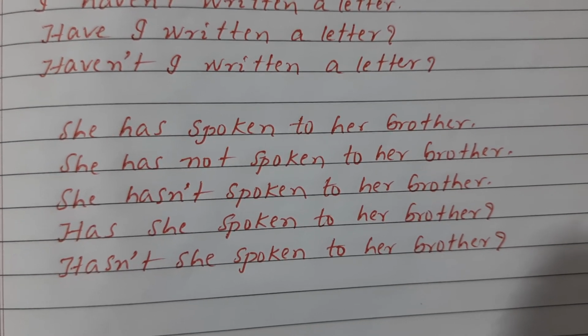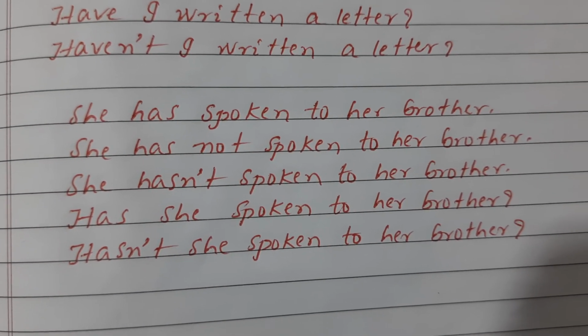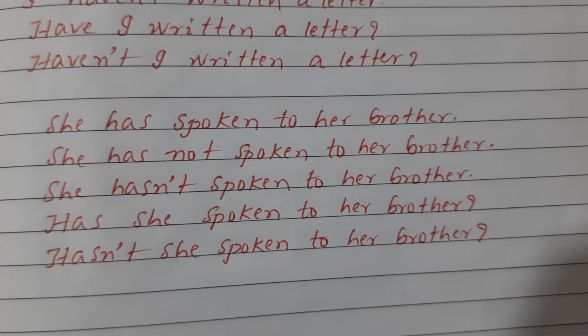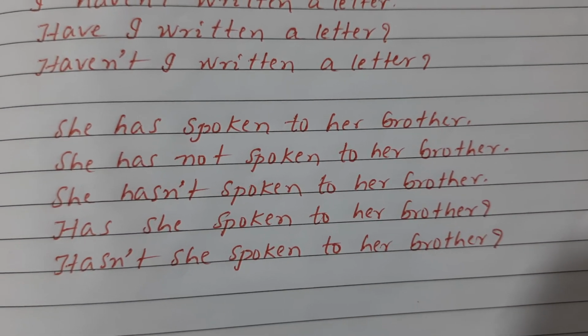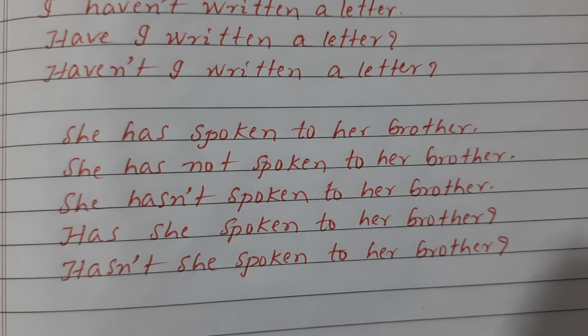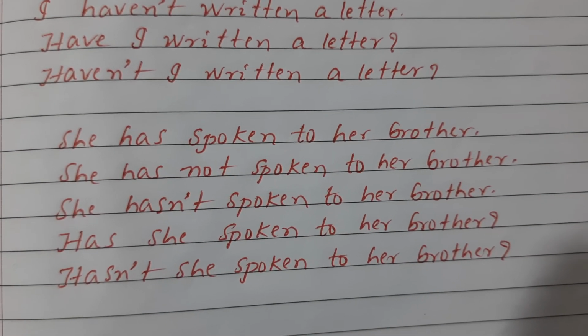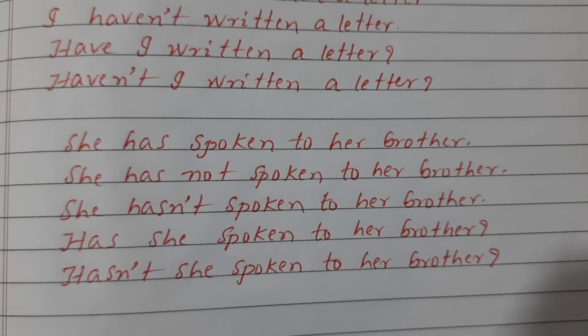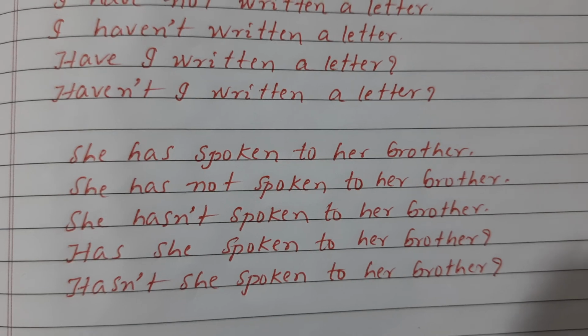You need to practice, you need to understand the structure of the present perfect tense and its forms and the uses of the tense. After that, you need to use these sentences in your conversation. You need to practice by yourself or with somebody else. Unless you practice, you will never become fluent in the English language. If you want to become a fluent speaker, you must practice a lot.